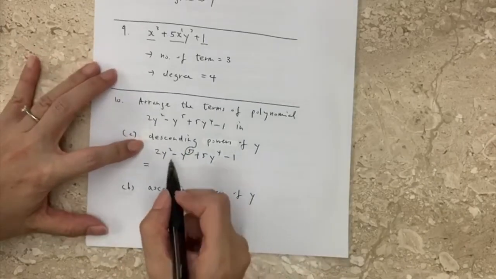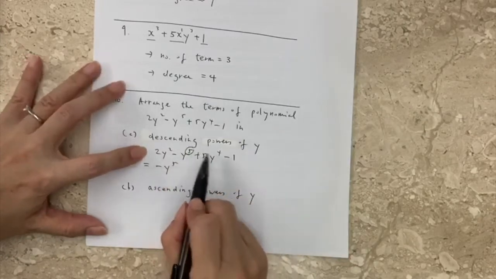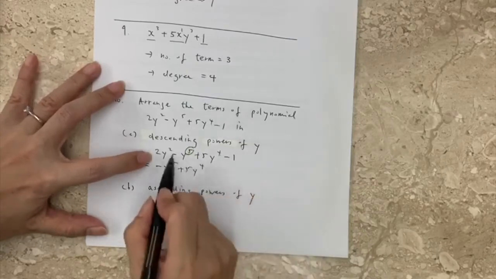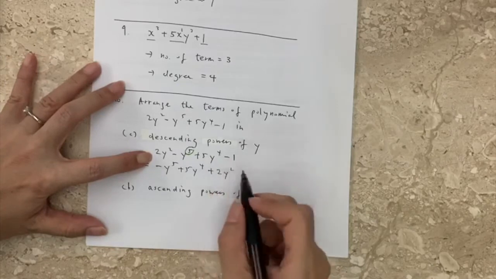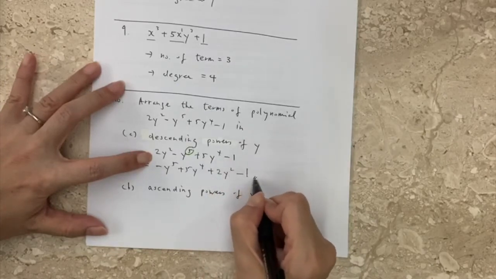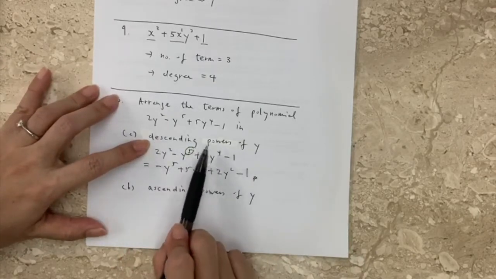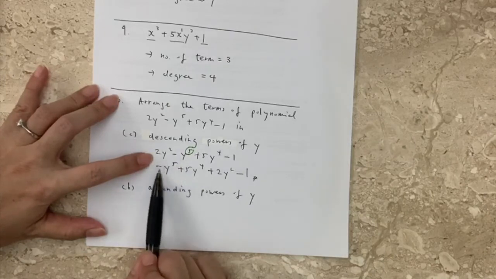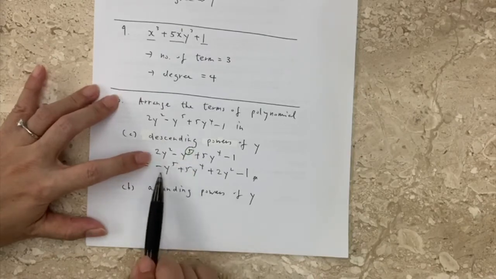That is the meaning of descending. So that will be minus y to the power 5, and then next, the order is 4, so plus 5y to the power 4, and then plus 2y squared, and finally the constant term is minus 1. So this is how we arrange this polynomial according to the instruction. Descending powers start with the highest power, and be careful, this is minus because the coefficient of y to the power 5 is minus 1. Be very careful about that.